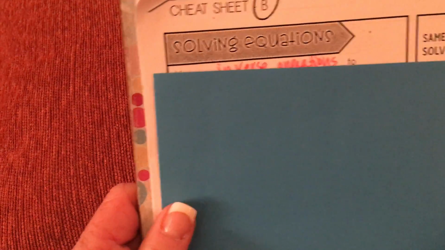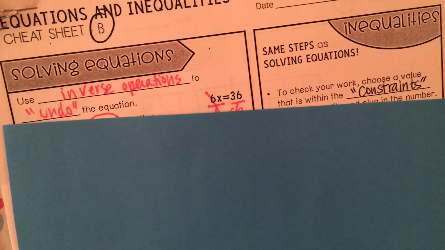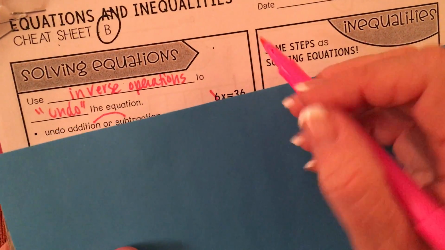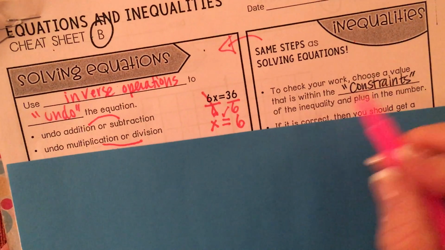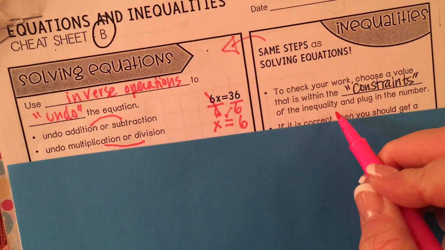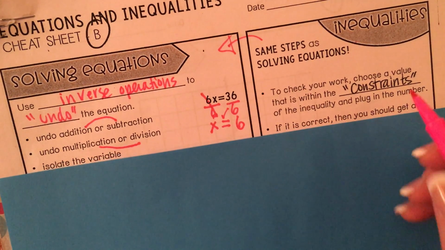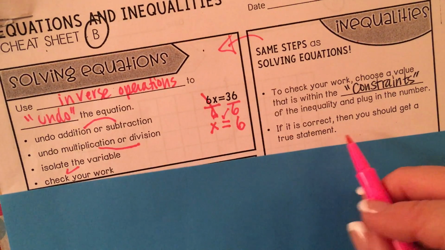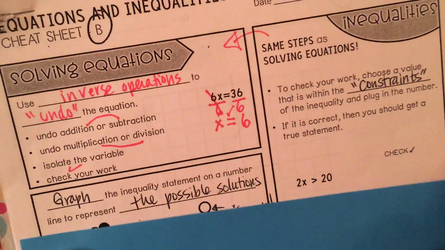Okay, so inequalities, that means when things aren't equal, right? Greater than, less than, greater than or equal to, that sort of thing. To check your work, you do the same steps as here. But then to check your work, choose a value that's within the constraints of the inequality and plug in the number. That's quite wordy. We'll talk about what that means. If it is correct, you should get a true statement. If it's incorrect, you need to go back to the drawing board.